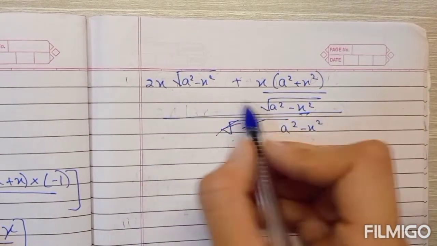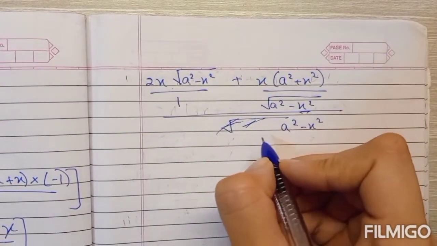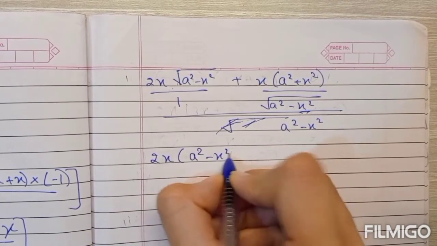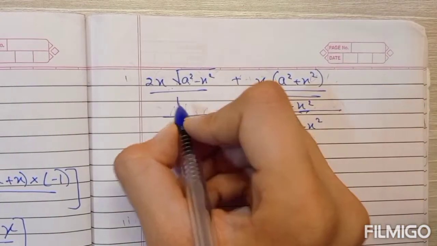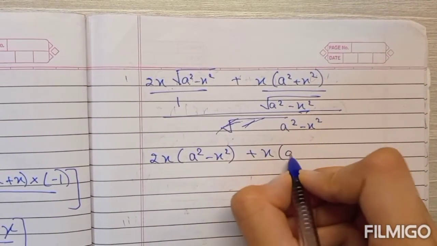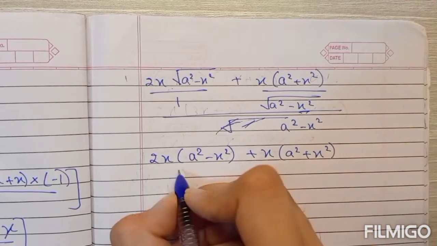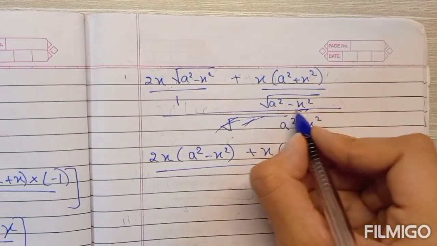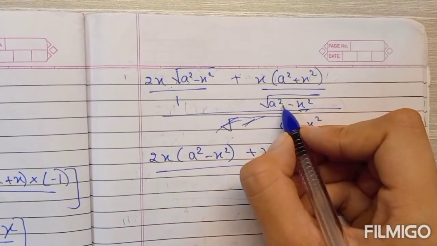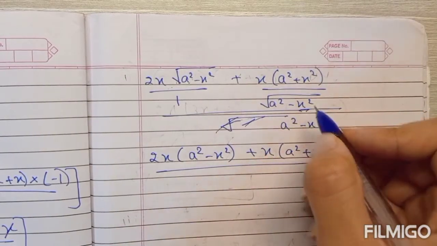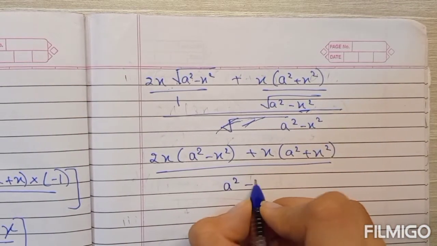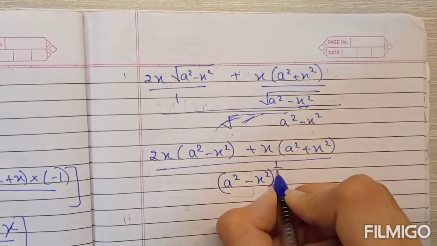So now we can make these 2 as the common denominator. So we have 2x into a square minus x square. Basically, I multiplied this term in the numerator and the denominator, plus x into a square plus x square, upon, we take this term in the denominator of the main fraction, which is a square minus x square raised to half into a square minus x square raised to 1. So this becomes a square minus x square raised to half plus 1.